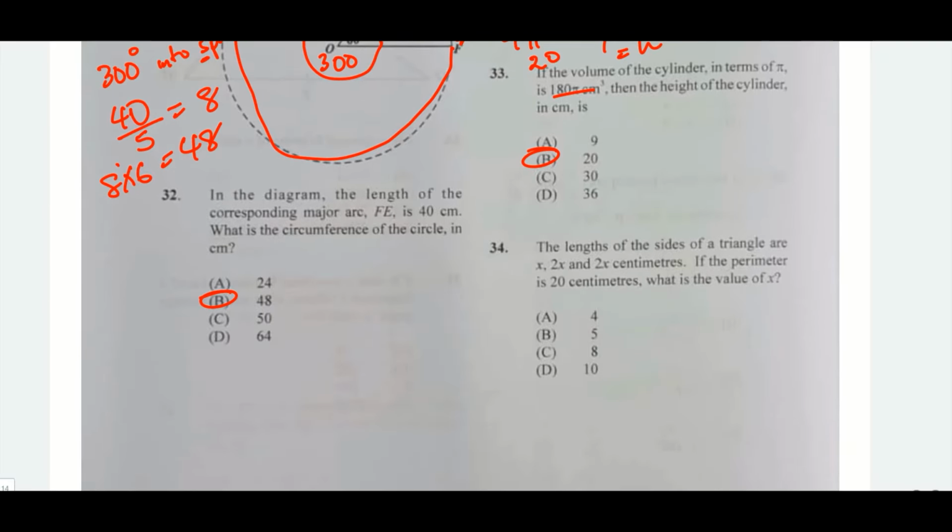Number 34. The length of the sides of a triangle are x, 2x, and 2x centimeters. If the perimeter is 20, what is the value of x? So when we add up x plus 2x plus 2x, the perimeter is 20. So it gives me 5x is equal to 20. 5 times 4 is 20, so A would be our answer.